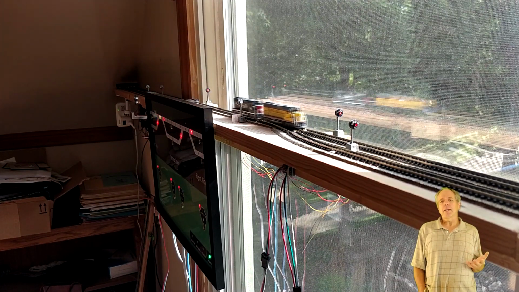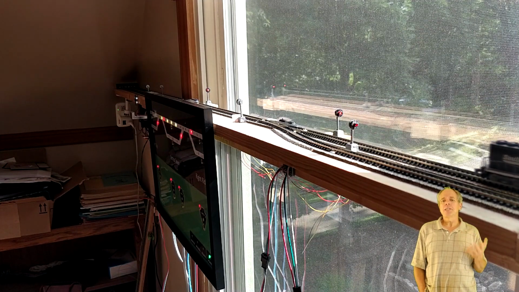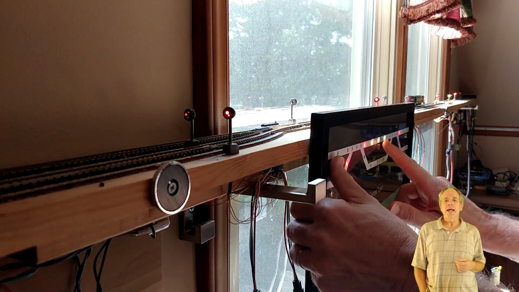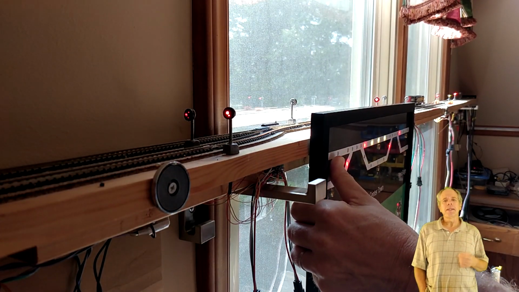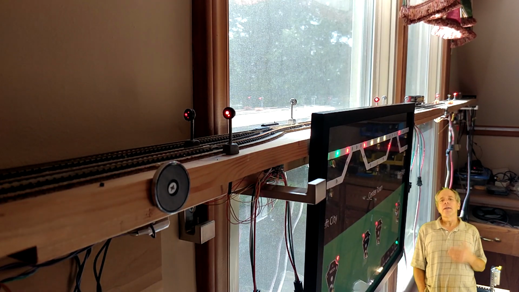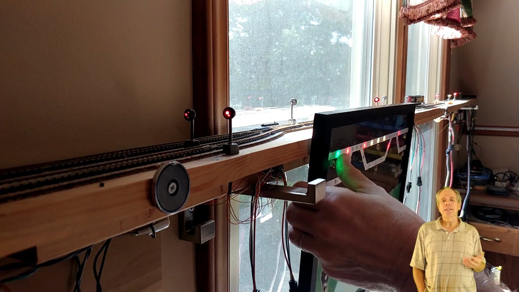I now double click button 175 and the aspect of exit signal 800 changes to slow. When the train starts to move, the occupancy LEDs on the panel are updated accordingly. Once the train has left the CTC zone, the route is cleared and the signal set back to stop.